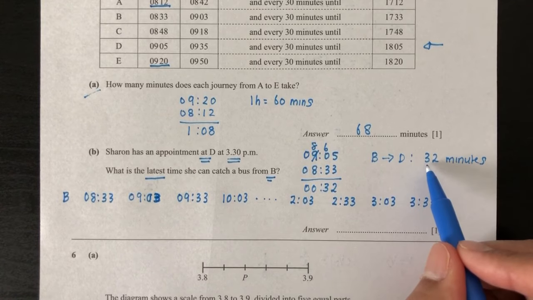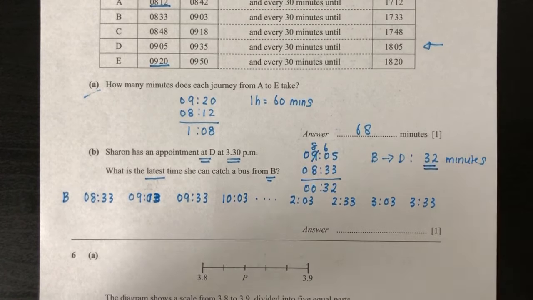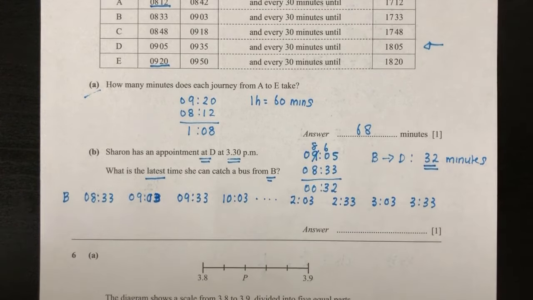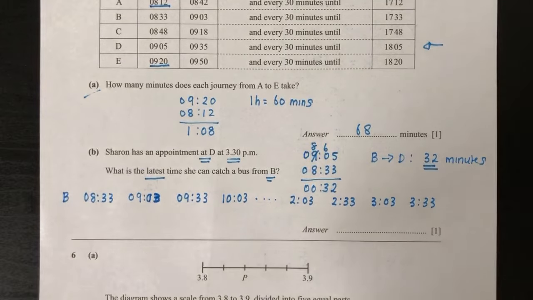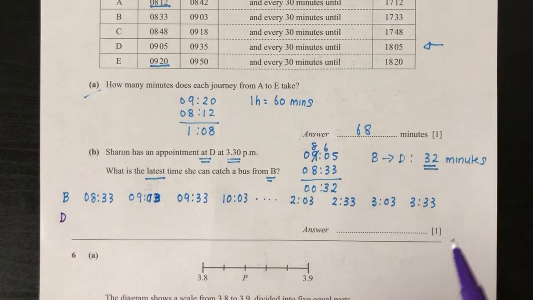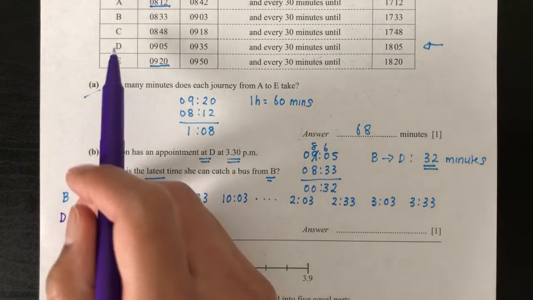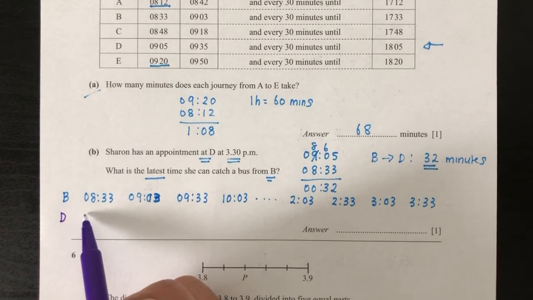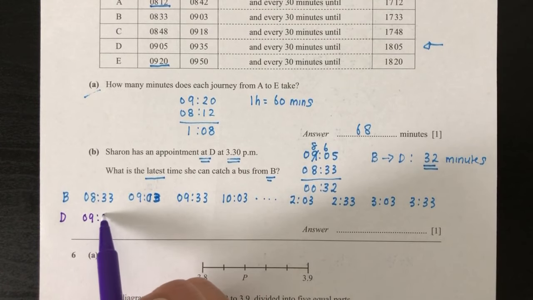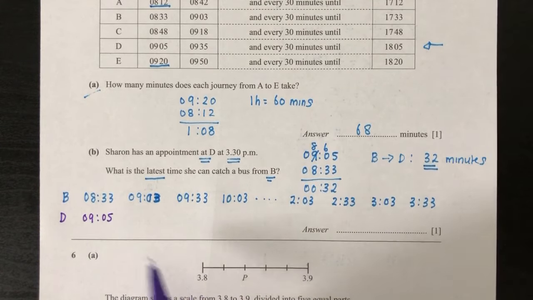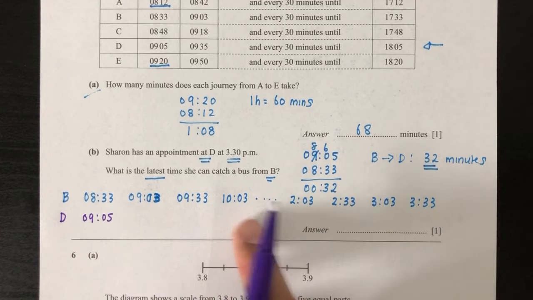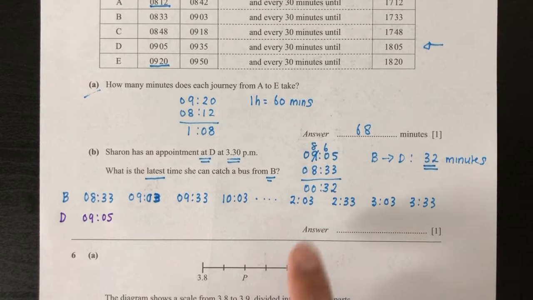Now, since the bus takes 32 minutes to travel from B to D, so that is D. So the bus at D arrives at 9:05. Now if you compare, you can just do this here. So basically it will be one of those, right?